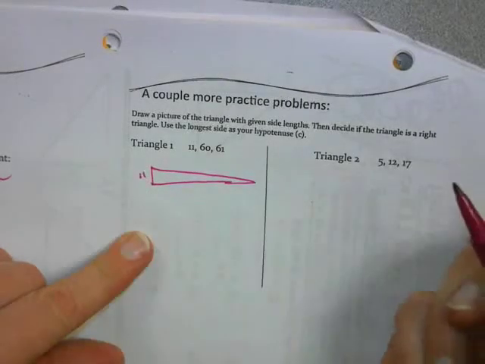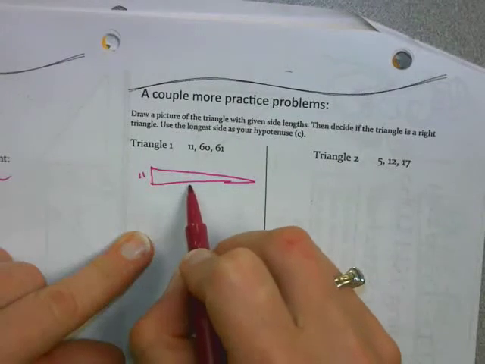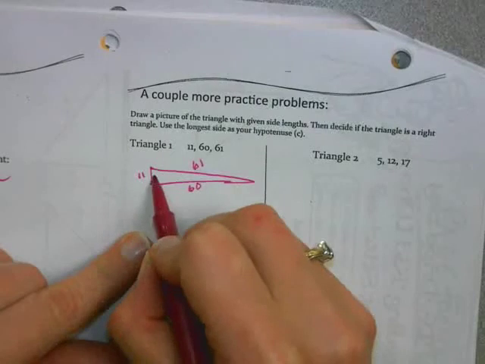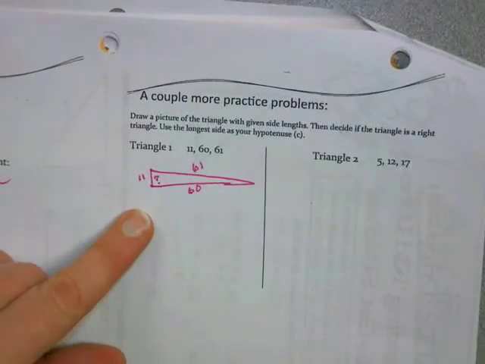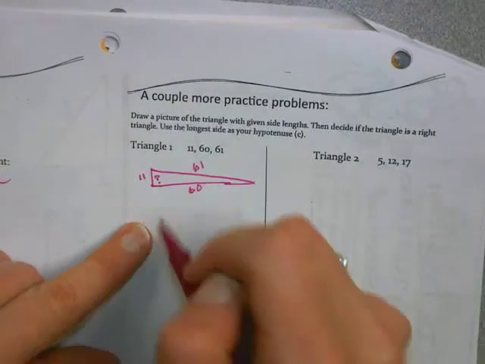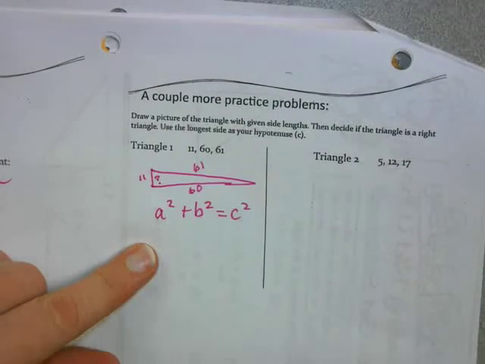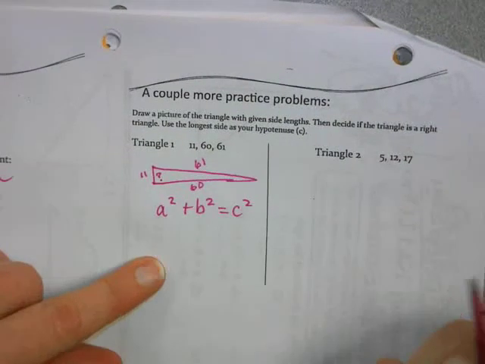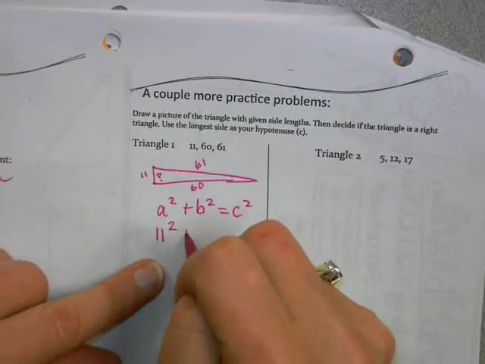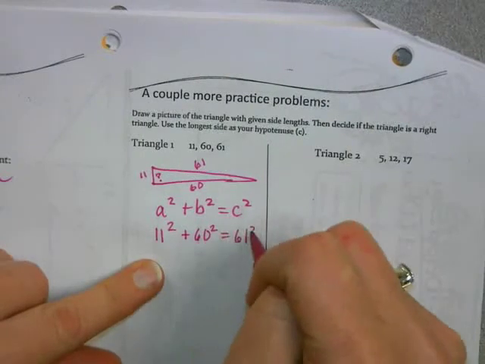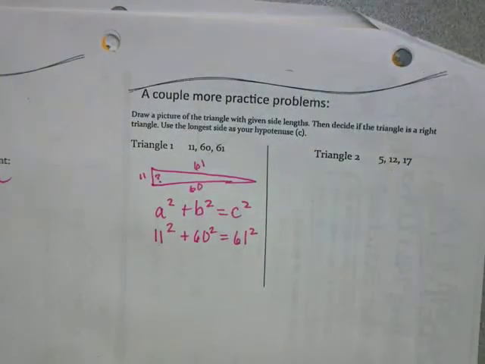So is a squared plus b squared equal to c squared? So you started off with the Pythagorean theorem. You plug in what you know. Okay, and then we are going to solve. So we have 121 here. We have 3,600 here, and 61 squared, I do not know.